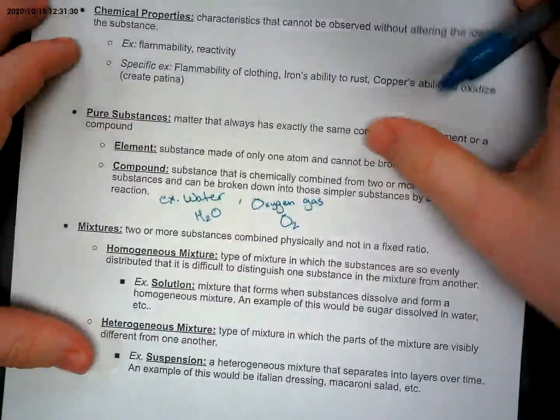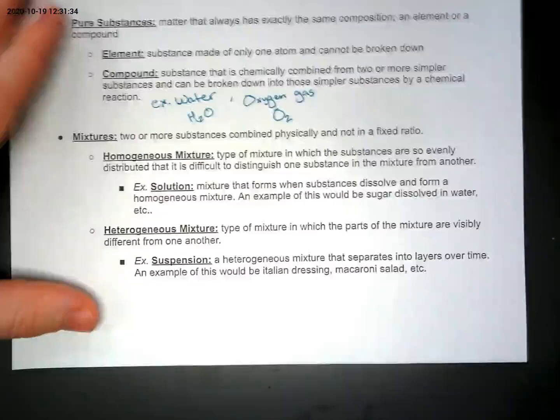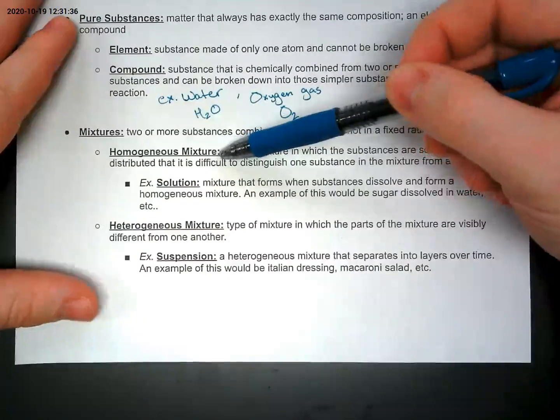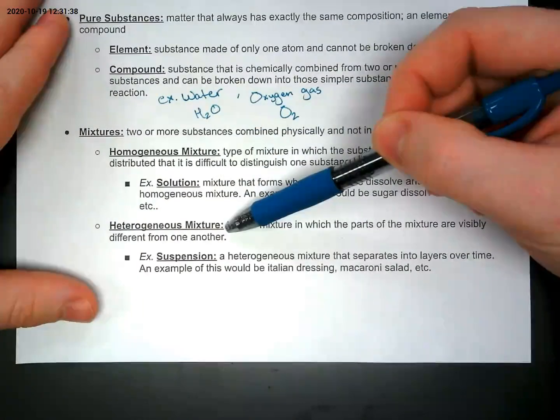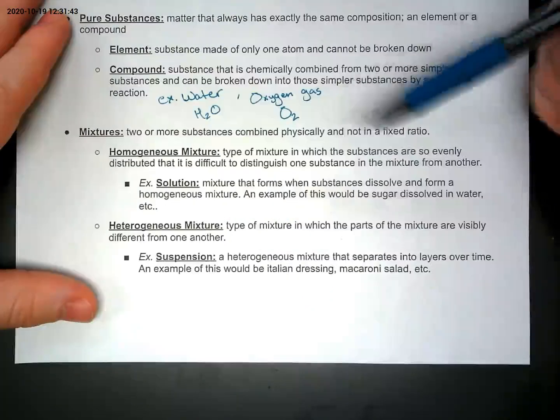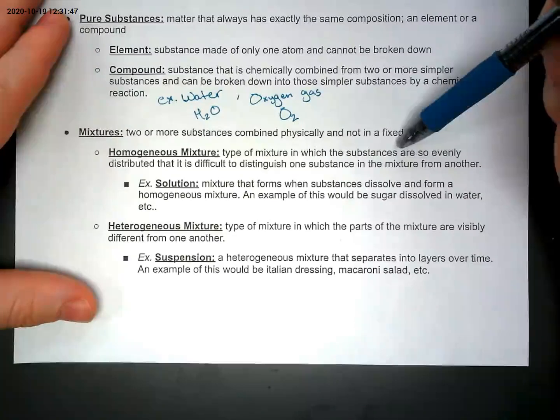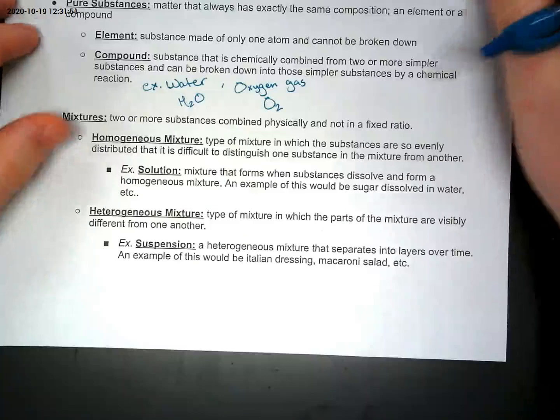Okay. Now mixtures are, as they sound, a mix of something. So we have homogeneous mixtures and we have heterogeneous mixtures. So homogeneous mixtures, for the most part, are types of mixtures in which substances are so evenly distributed it's difficult to separate them.